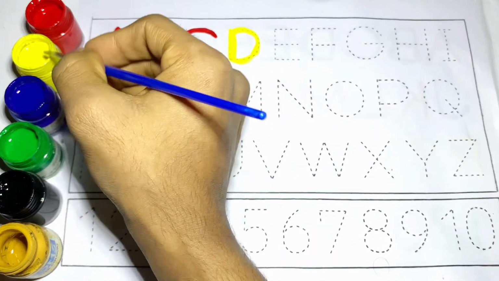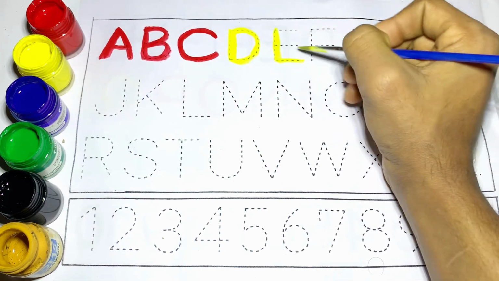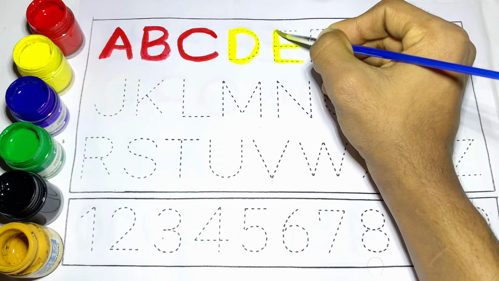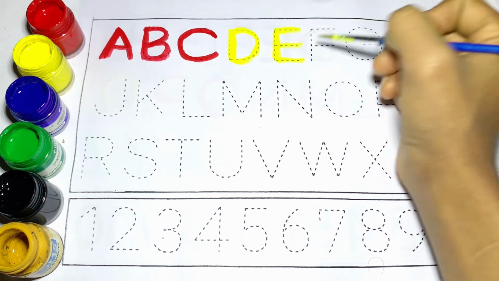Kids, again use yellow color and draw E. E for egg, E for elephant, the alphabets of E.